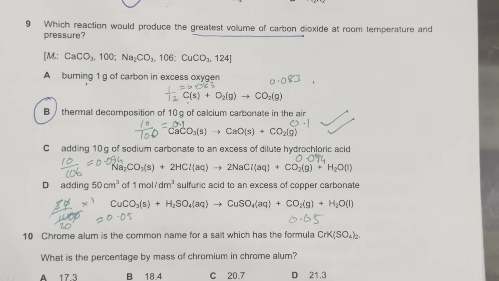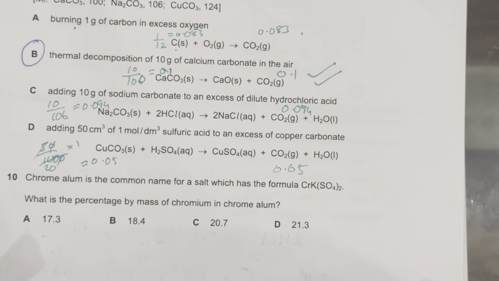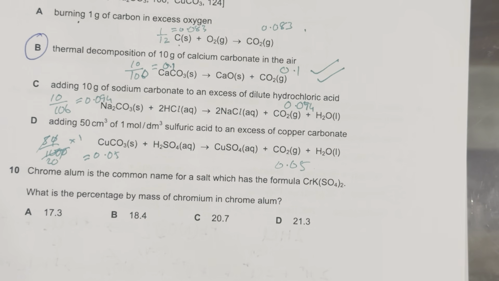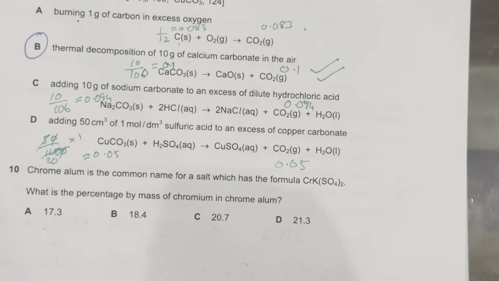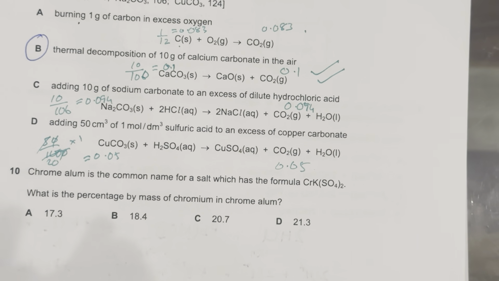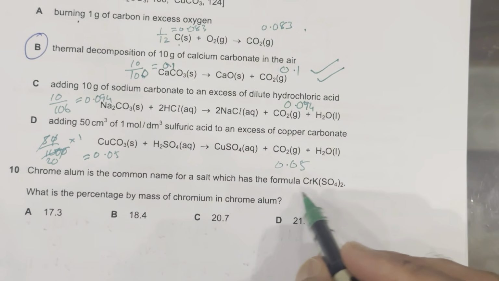Okay, now we move to the next question, question number 10. Again, this is a calculation question from stoichiometry. Chrome alum is the common name for a salt which has the formula of chromium potassium sulfate. What is the percentage by mass of chromium in chrome alum? This is the easiest MCQ. You just need to calculate the molar mass.